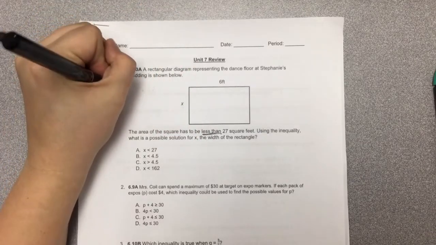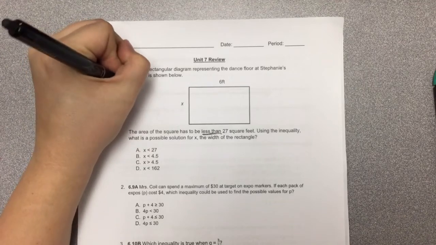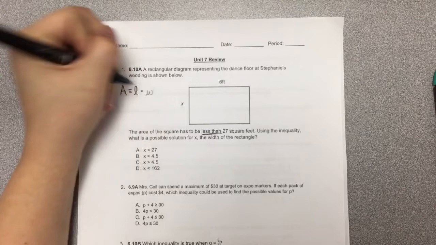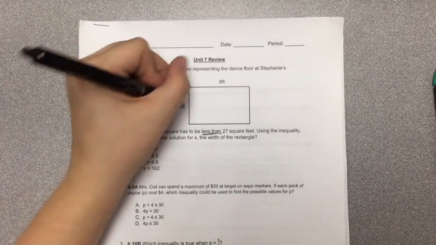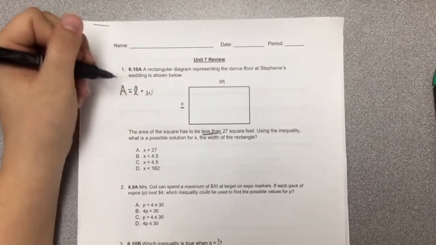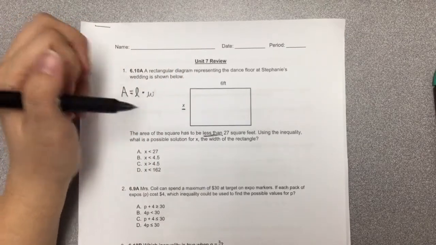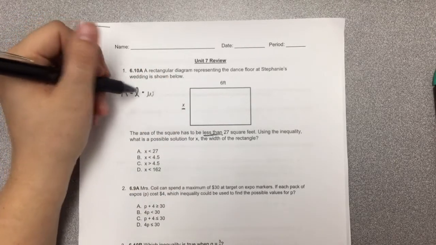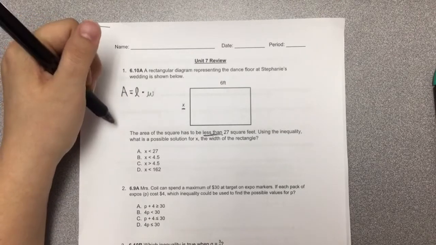An area is length times width. So if you have length times width, and you know x is your width, you can do with that as you will to set up your inequality. Make sure you understand that the area must be less than. So this needs to be less than 27.